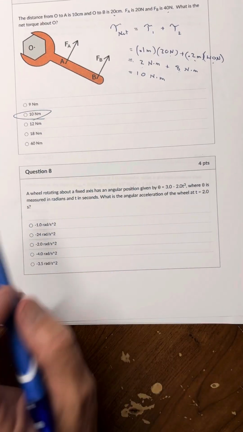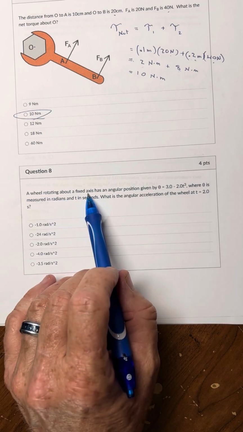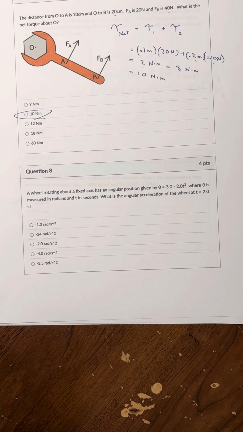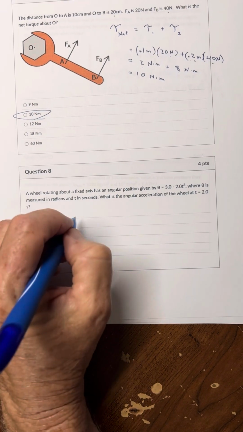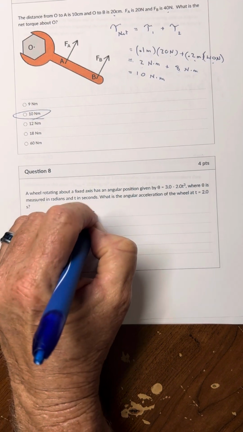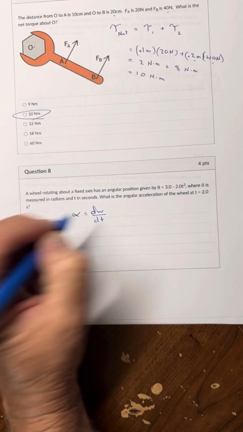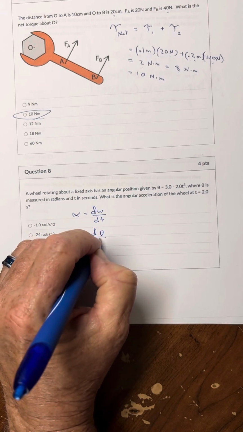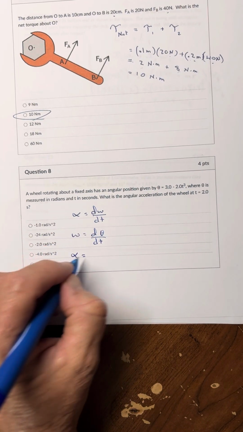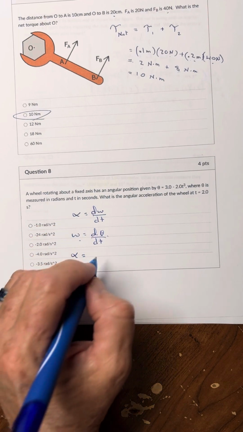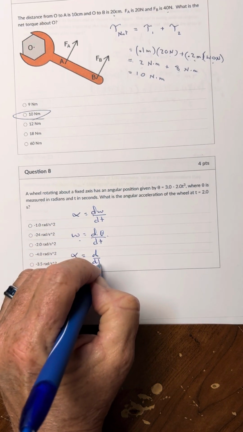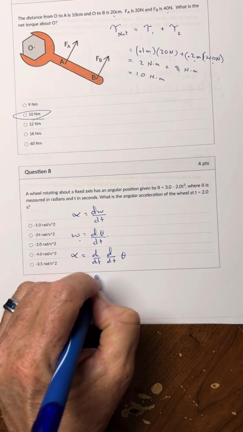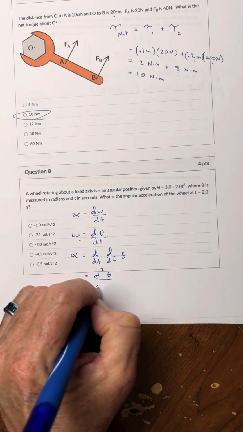Looks like a little calculus here. It says a wheel is rotating around a fixed axis with an angular position given by this equation. What is the angular acceleration? So maybe you remember that acceleration is the rate of change of angular speed, and angular speed is the rate of change of angular position, meaning that angular acceleration, when you put all this together, is the derivative of the derivative of the angle, which we write as the second derivative of the angle.